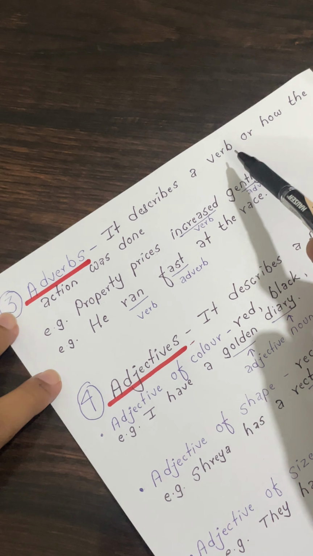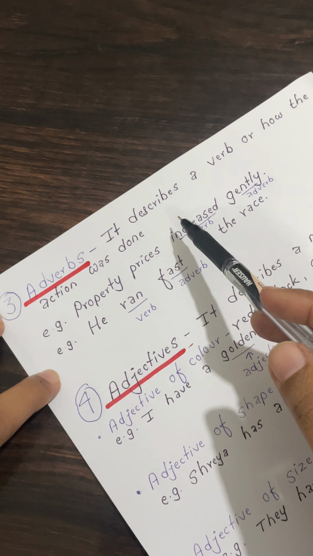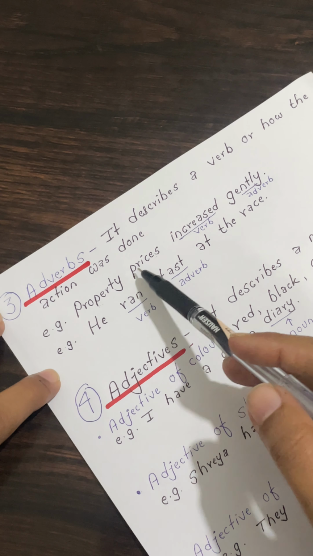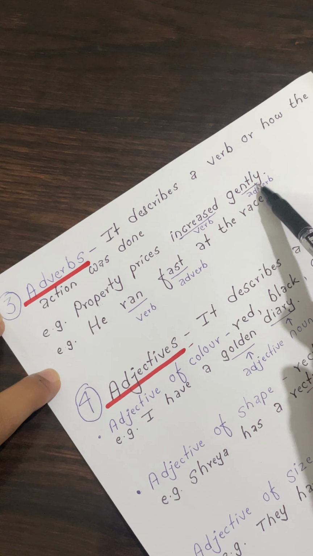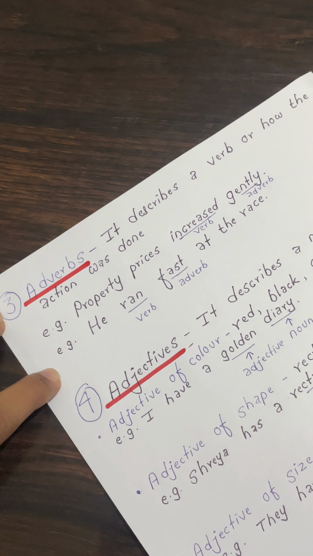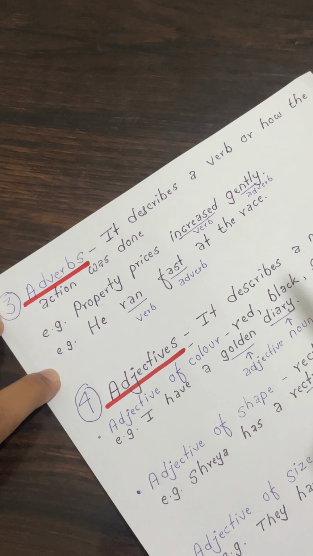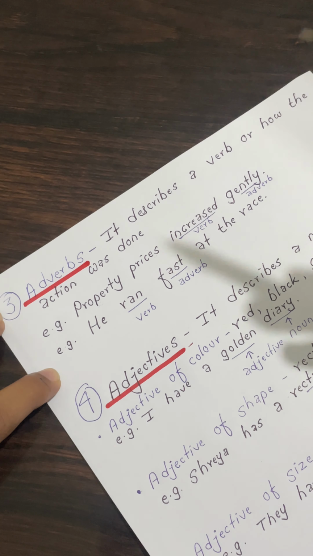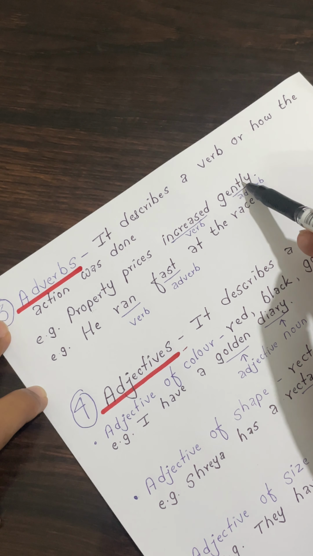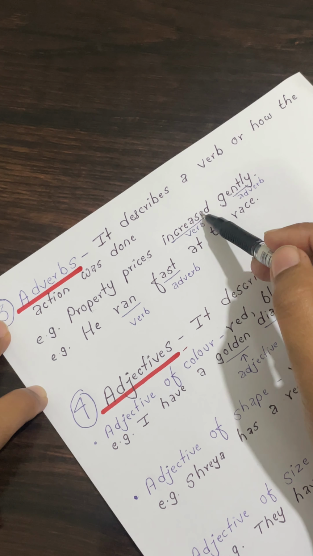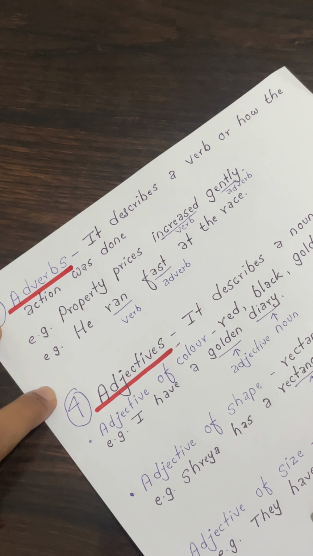The next in the list is adverbs. It describes a verb or how the action was done. For example, property prices increased gently. How did the property prices increase? The property prices increased gently, step by step. So, gently is an adverb, increased is a verb.